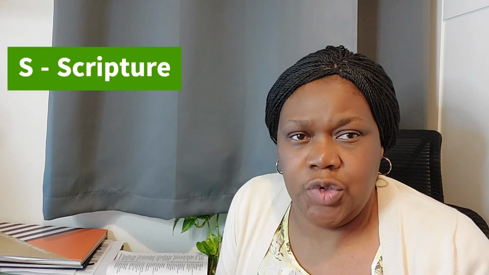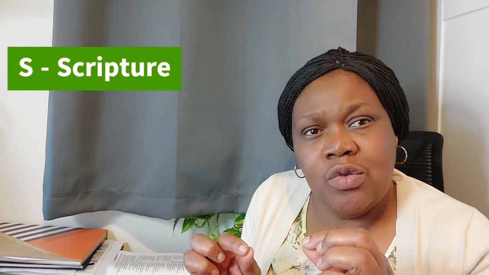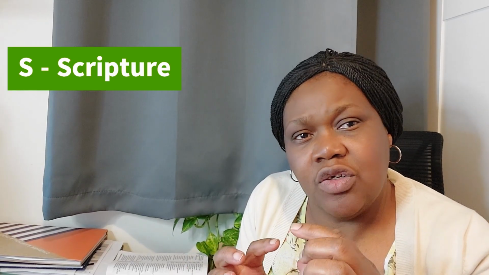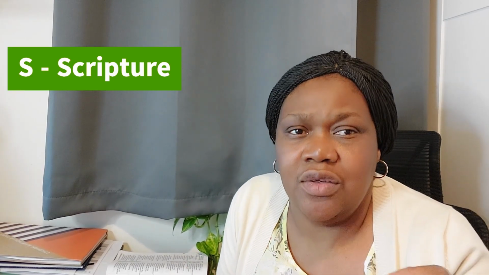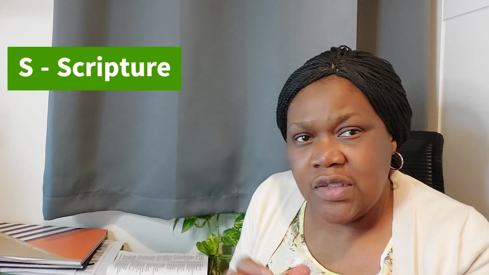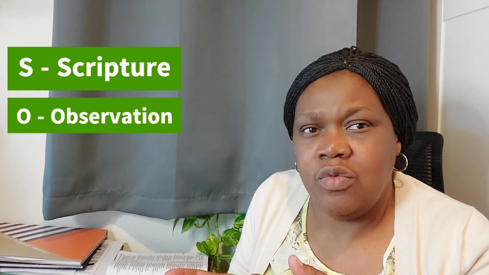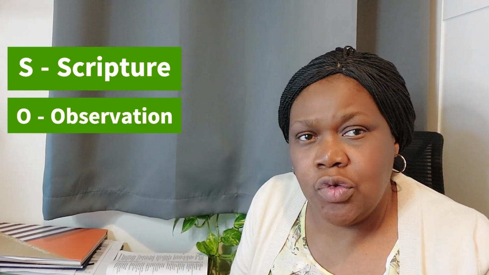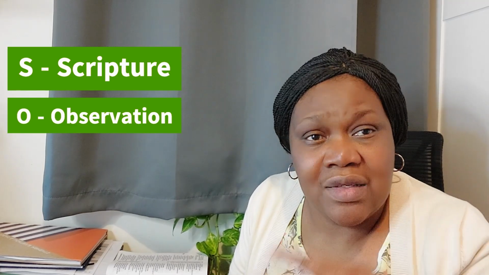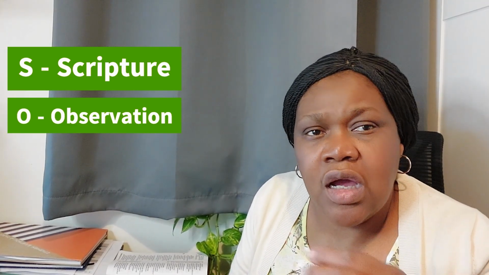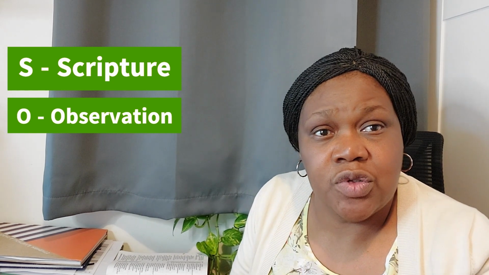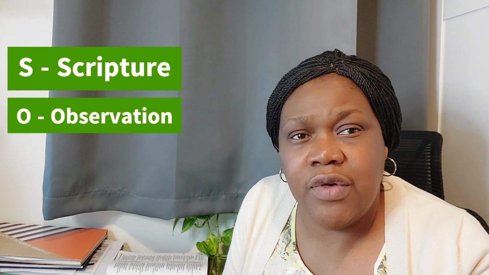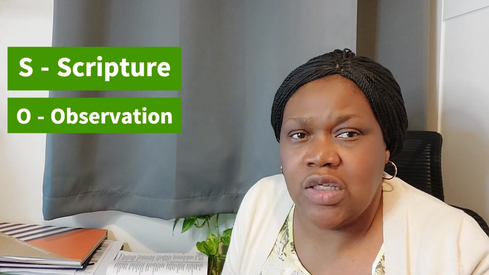So when you're using the S.O.A.P method to study the scripture, the S stands for scripture. So you look at a particular verse or a section of the scripture that stands out to you and you write it down. The O stands for observation, and the observation is where you take a close look at that section and you will have to take in what aspects of either the verse or the section of the scripture you're looking at, keywords and a range of things which we're going to be talking about as we proceed in this video.